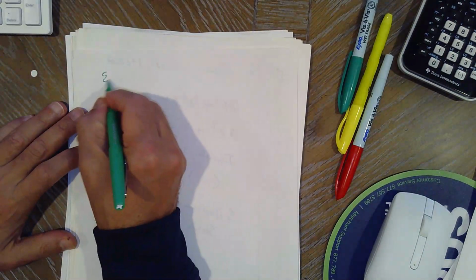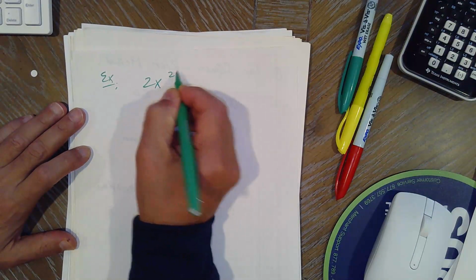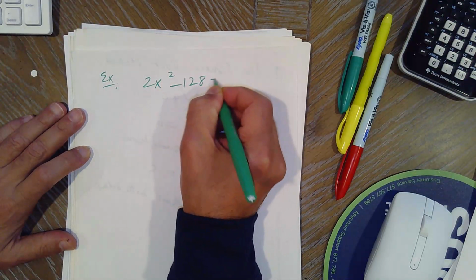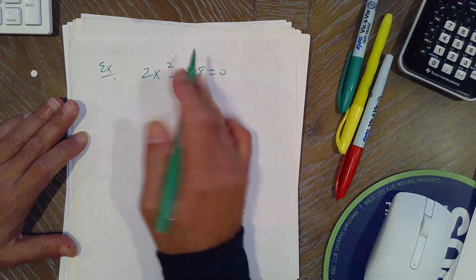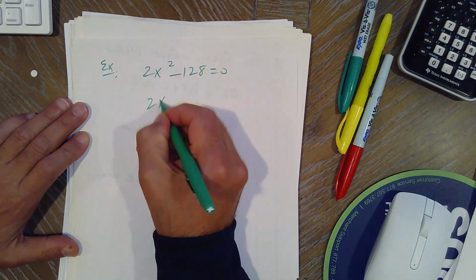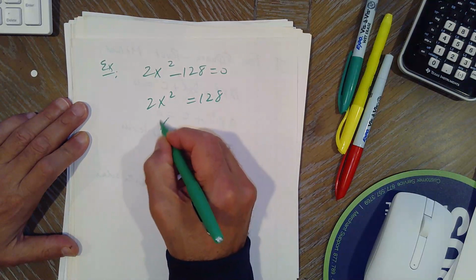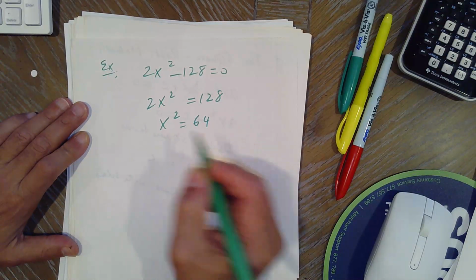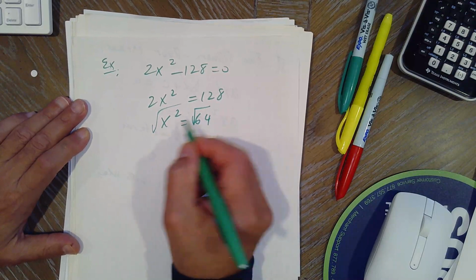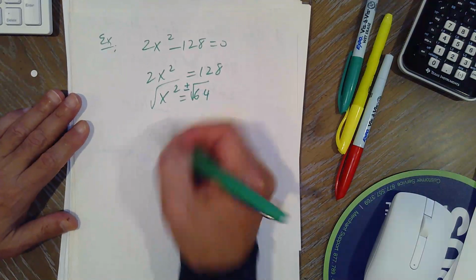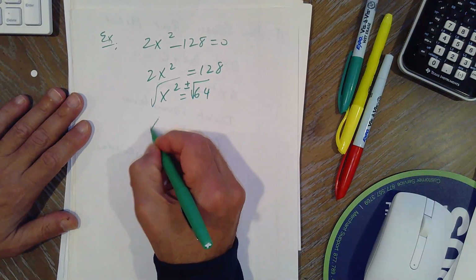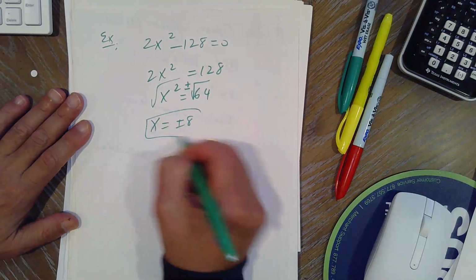So for example, if we have 2x squared minus 128 equals 0, there's no middle term, so we can do square rooting by isolating x squared, moving the 128 and then dividing by 2, that's 64. When you square root both sides, to get both answers you do plus or minus, so x equals plus or minus 8.